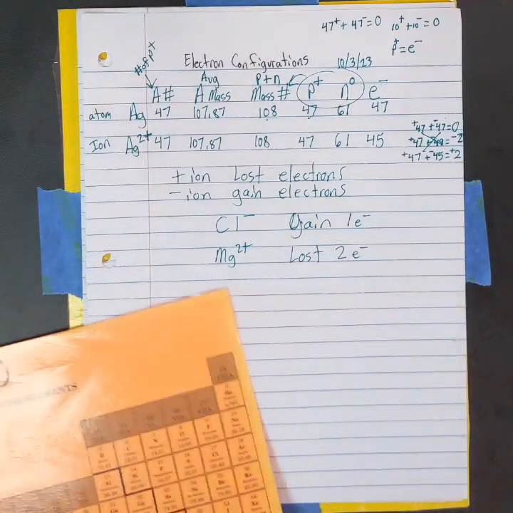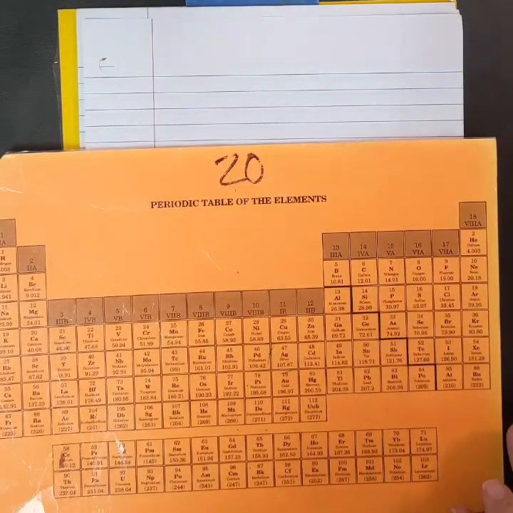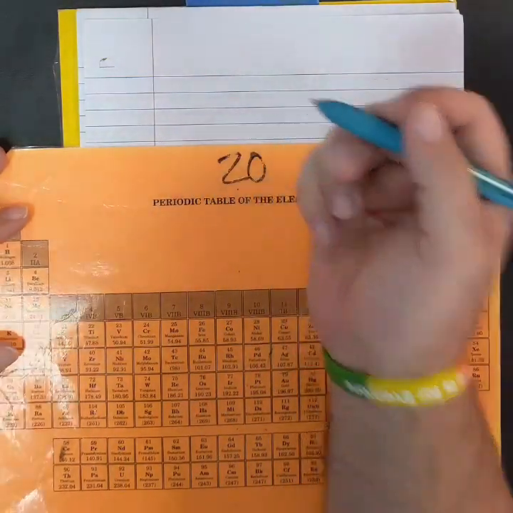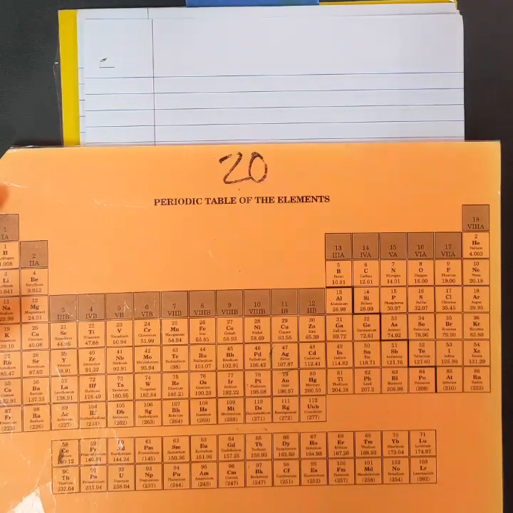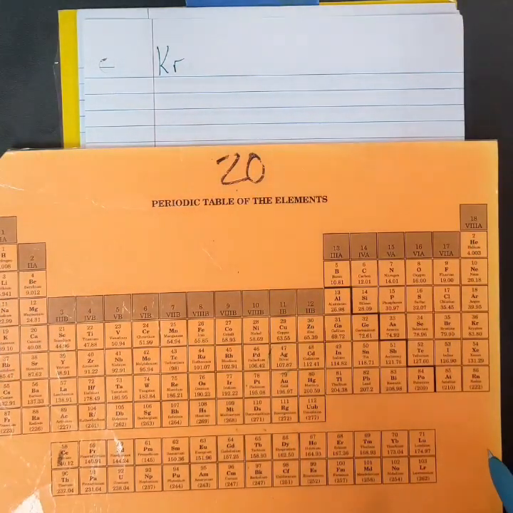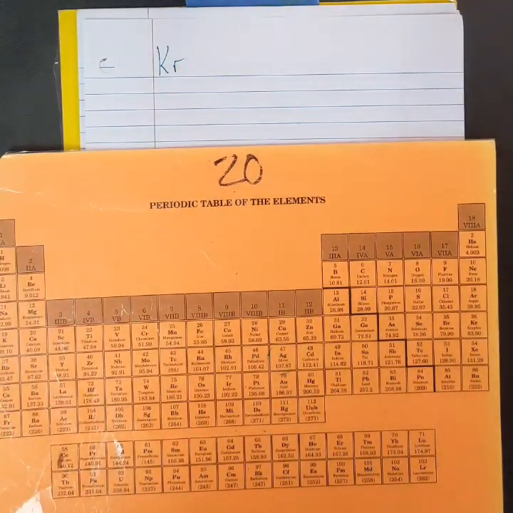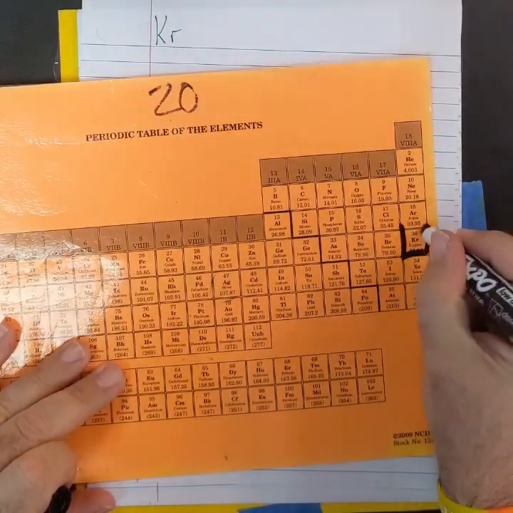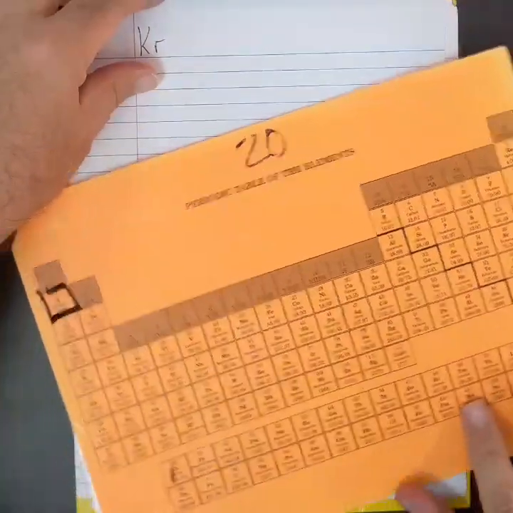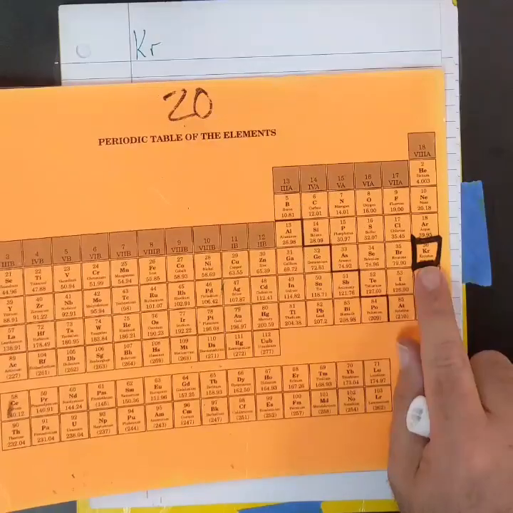All right, now let's look at the actual configurations. That bit about ions is going to be important coming up, so you need to understand that. All right, let's do, well, we could do a whopper. What if we did, I don't know, let's do krypton. All right, so we're going to do krypton. Now, to get to krypton we're always going to start with hydrogen. Okay? So we have to start with hydrogen, and we want to get to krypton.